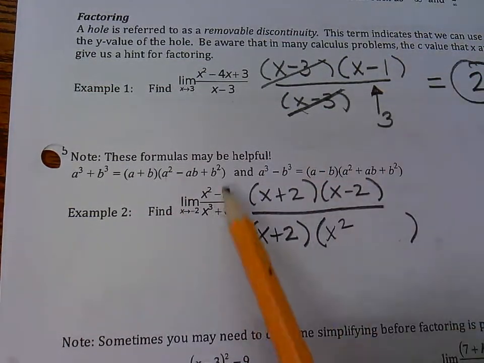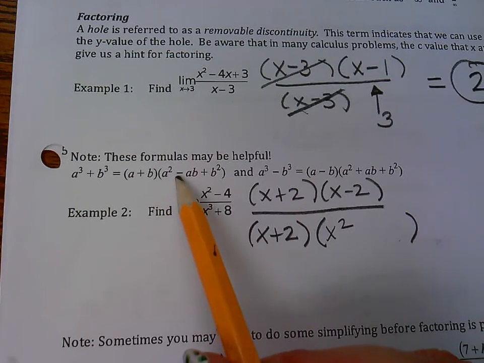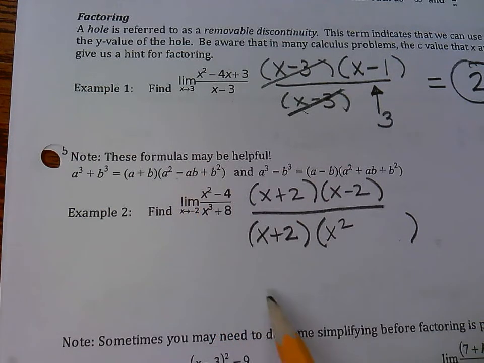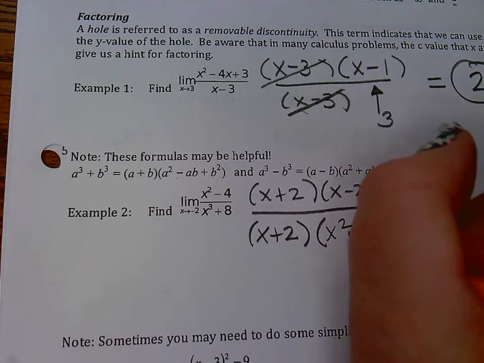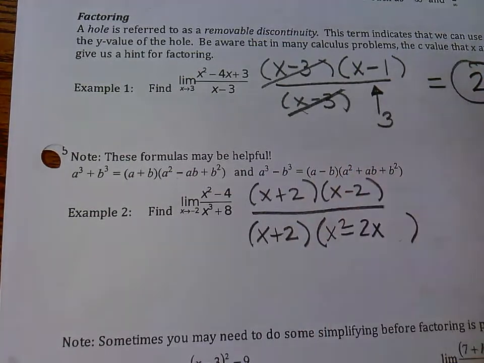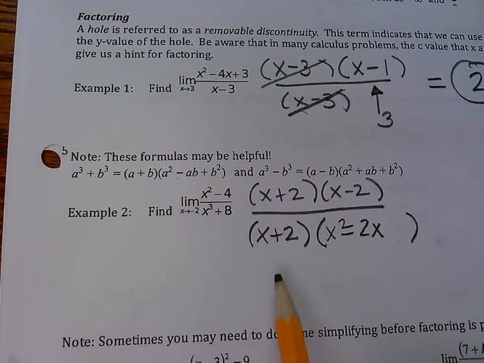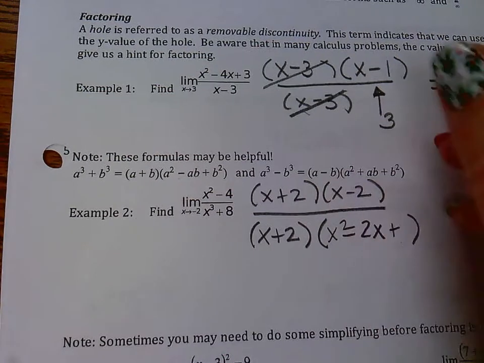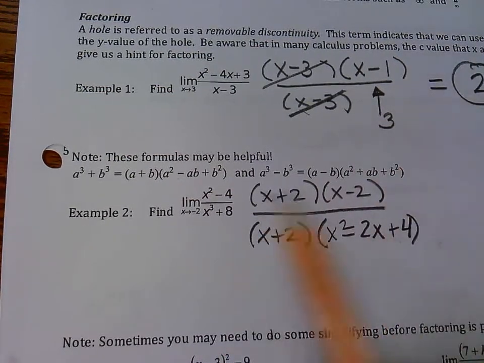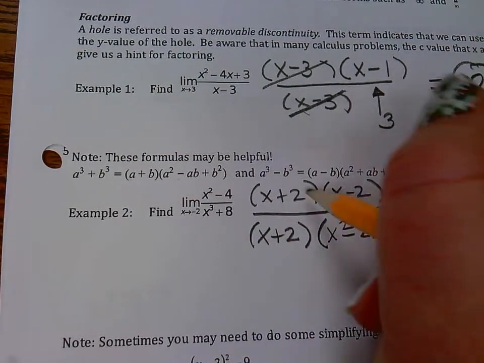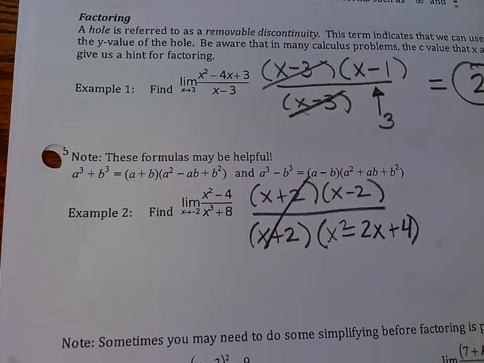And then the formula says write minus a times b. a times b is 2x, so minus 2x. And then the formula says write plus b squared, so plus 4, because 2 squared is 4. So I factored the numerator and factored the denominator so I could cancel my x plus 2's.